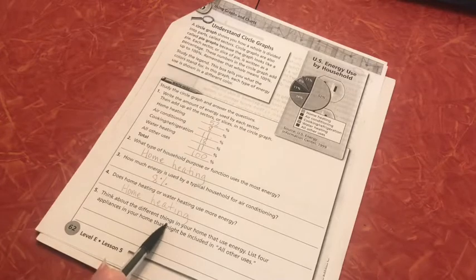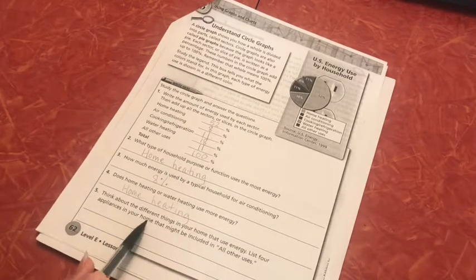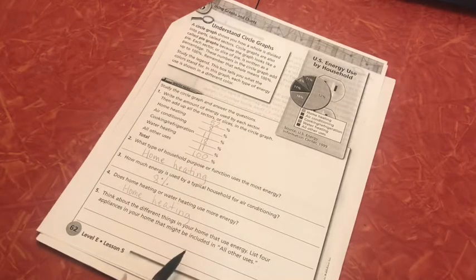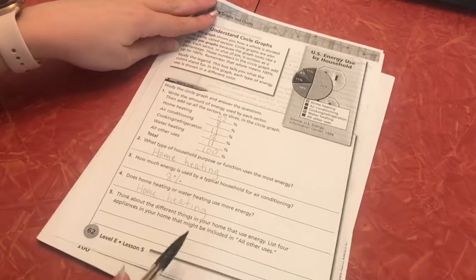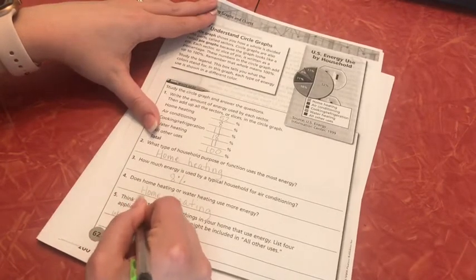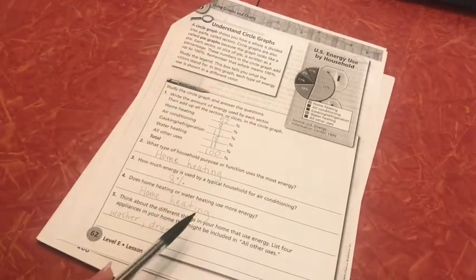Think about the different things in your home that use energy. List 4 appliances in your home that might be included in all other uses. Let's think. What about the washer and dryer? Those probably use a lot of energy.